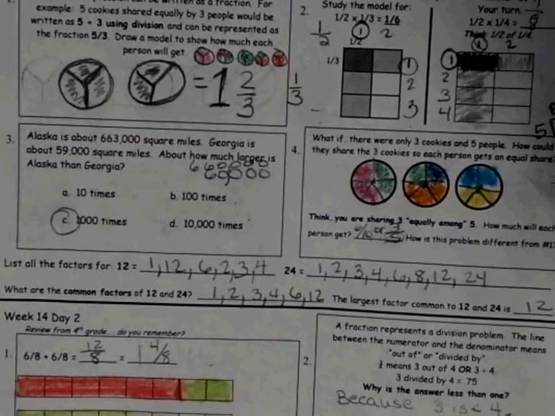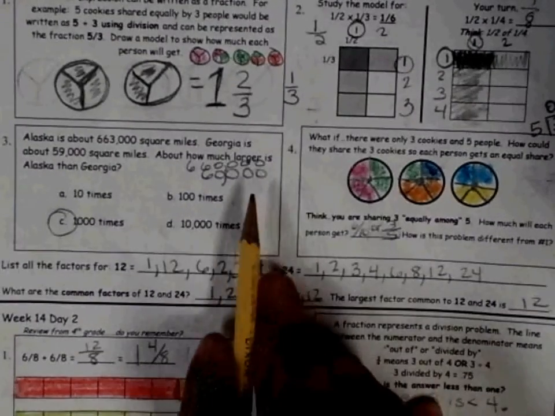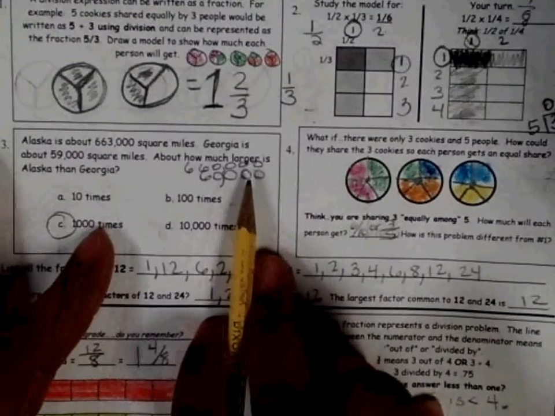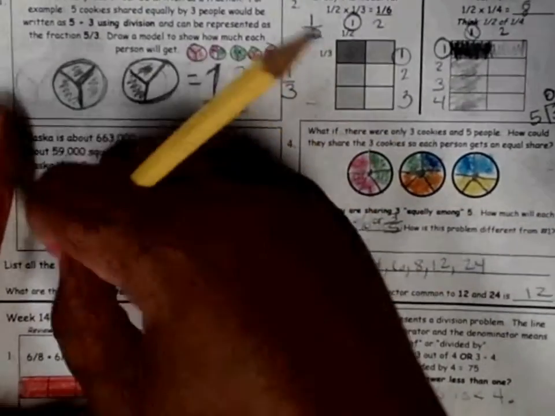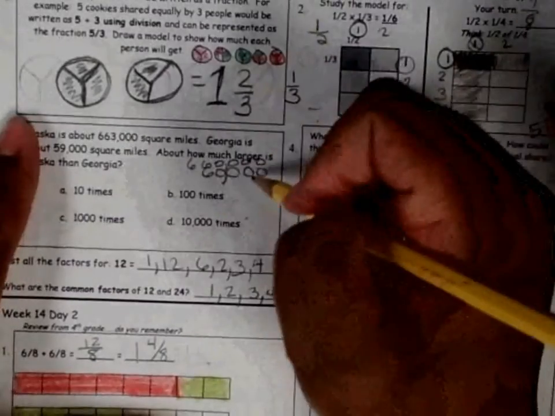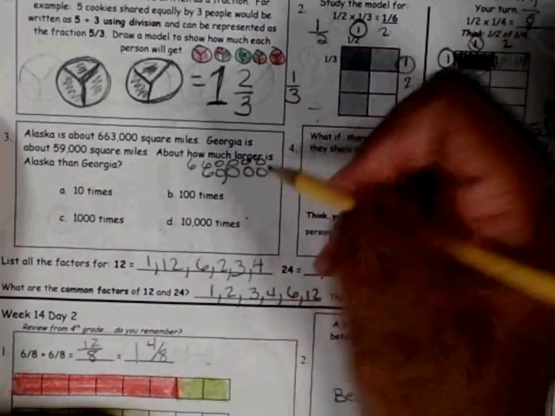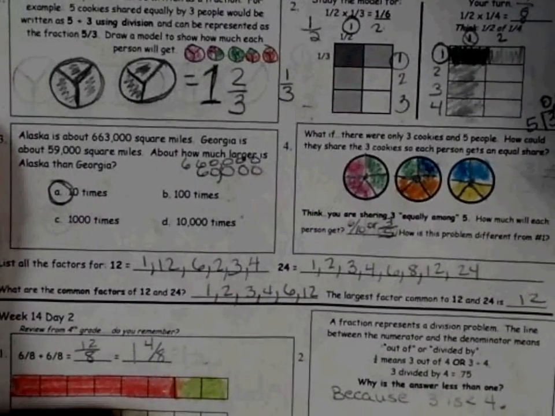Number 3. Alaska is about 663,000 square miles. Georgia is about 59,000 square miles. About how much larger is Alaska than Georgia? If I look at my powers of 10, sorry, that's the wrong one. If I were to multiply this times 10, it would give me 1 more 0, so it's about 10 times larger than Georgia.